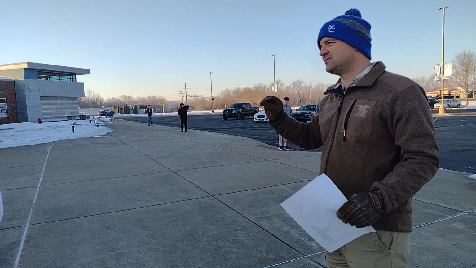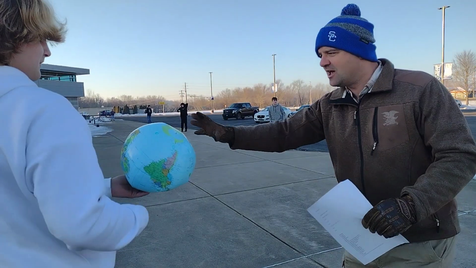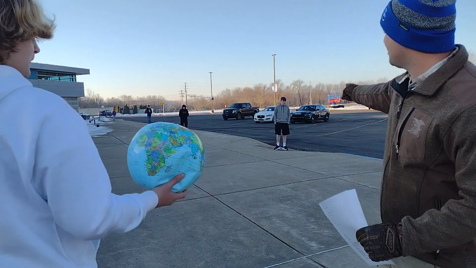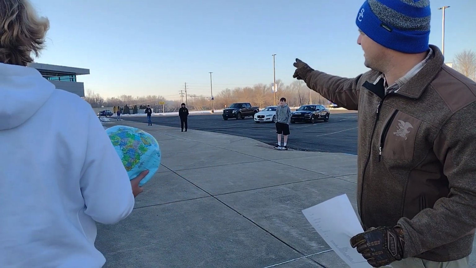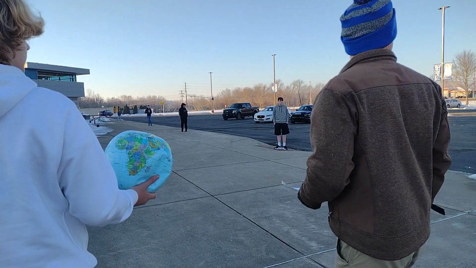Side conversations. So here we got the sun. Hold the sun right here so the camera can barely see it. Okay, here's the sun. Mercury, Venus, Earth, Mars. All right, guys. You shush.